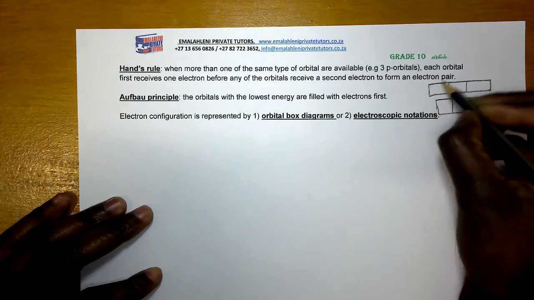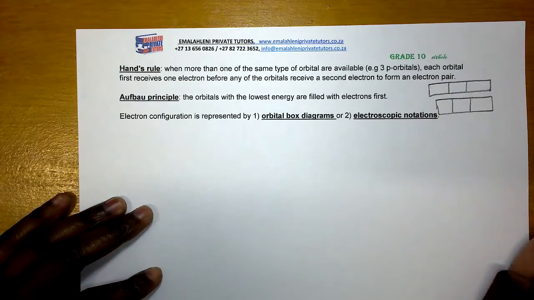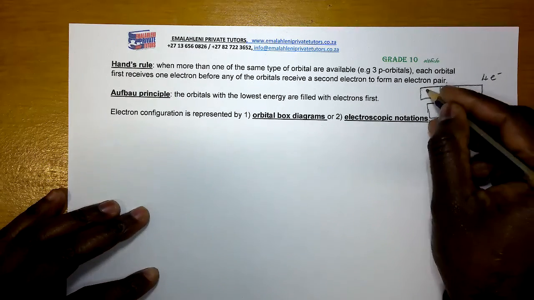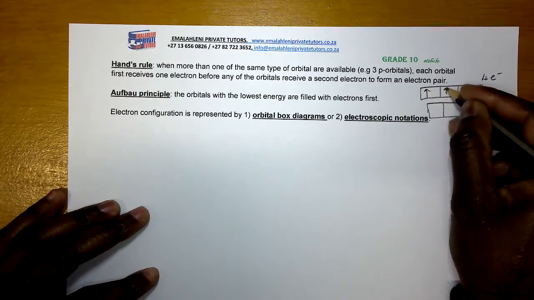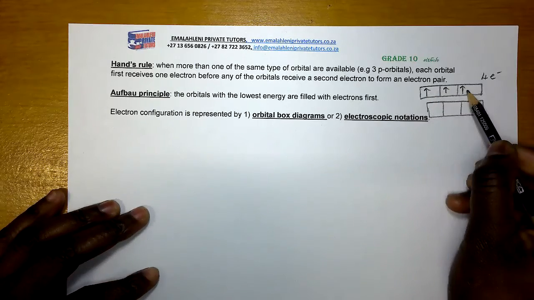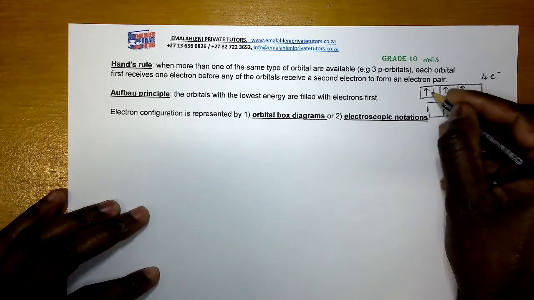So we are saying when you are filling in the orbital, let's say you are filling 4 electrons. So we have 4 electrons that we need to fill in the p orbital, which accommodates 6. We are going to do this. We are going to put 1, 2, 3. So first of all, make sure that each of them receives one. Then lastly, we put it here.